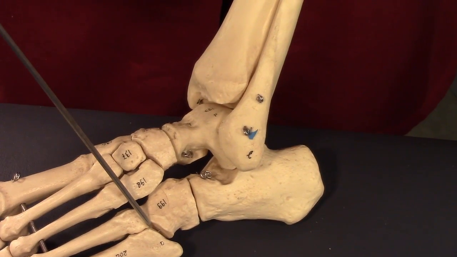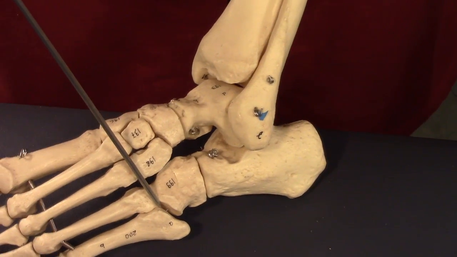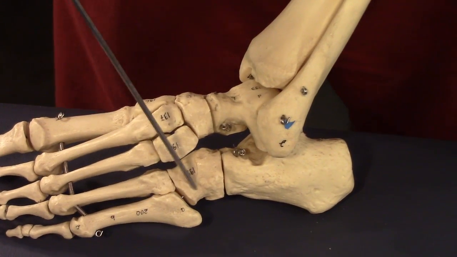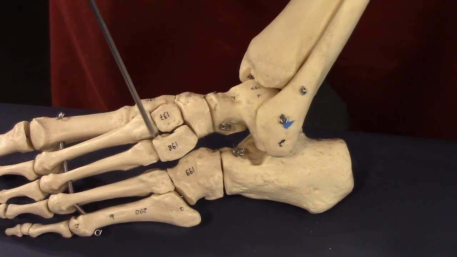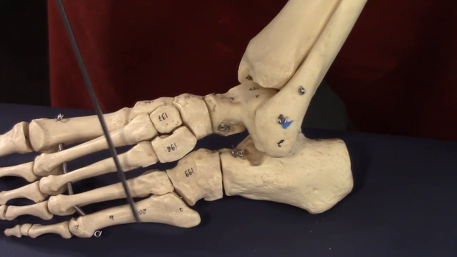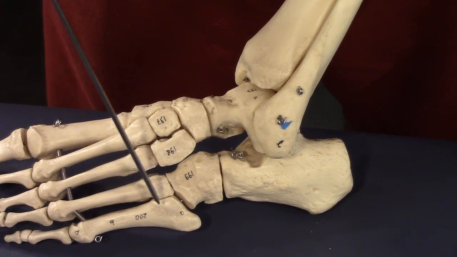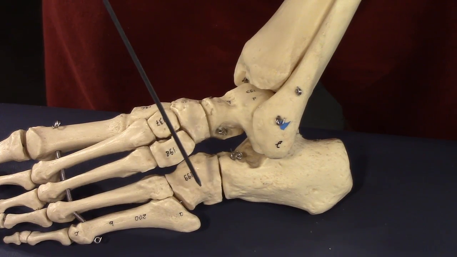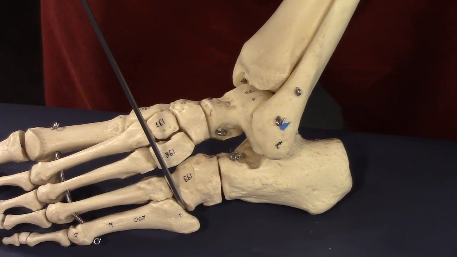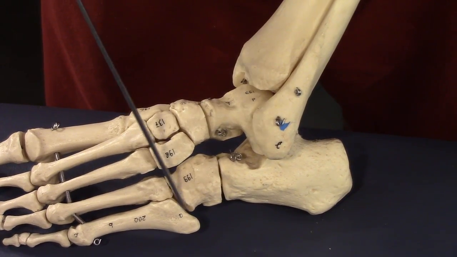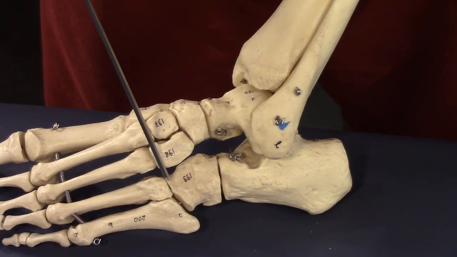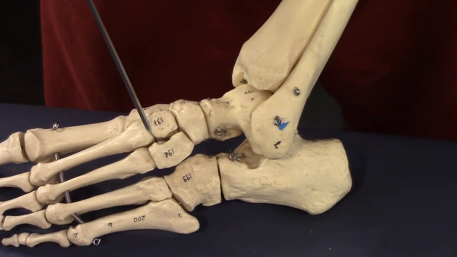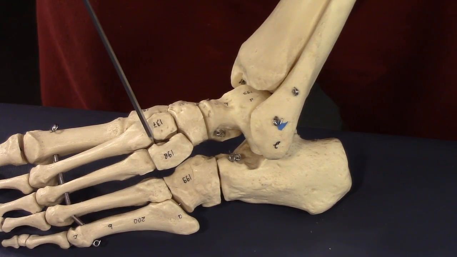Now what about this joint right here? You can see it. So these are tarsals, metatarsals. This is the tarsal metatarsal joint, because these are the tarsals. Tarsal metatarsal joint, right down there. Not perfectly straight, is it?